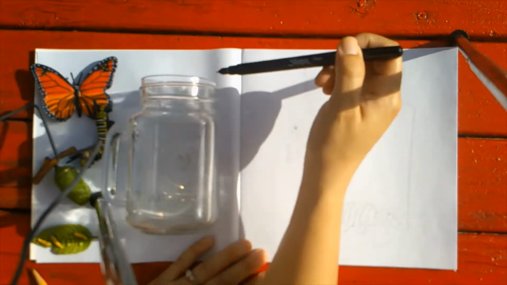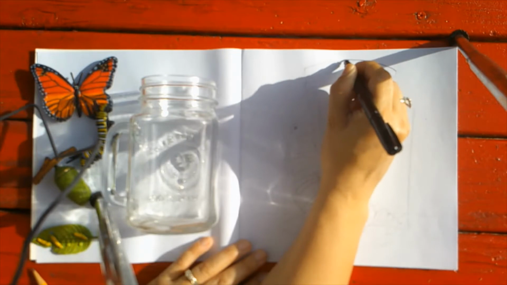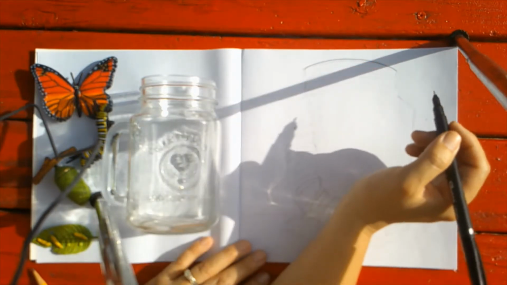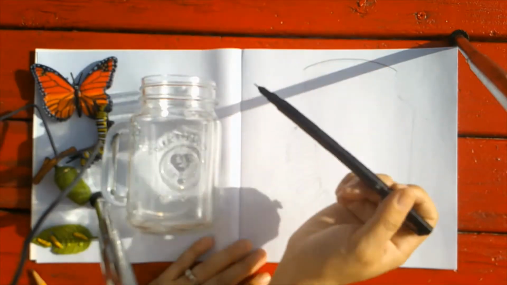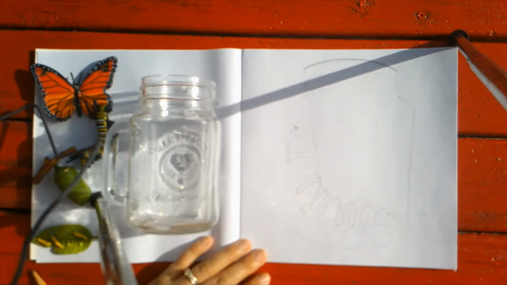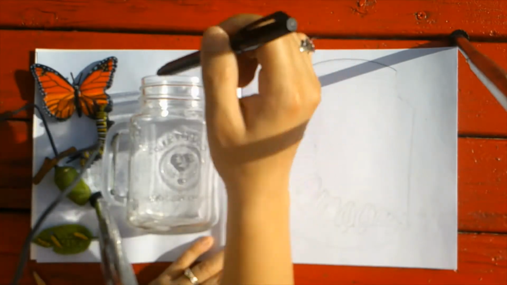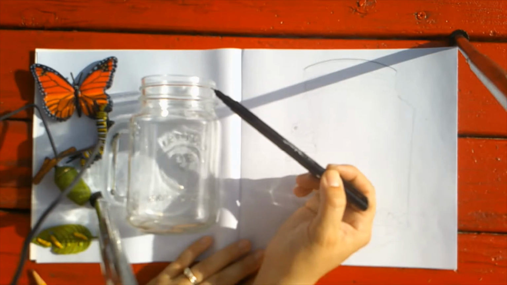I'm going to do the mouth of my jar, and a lot of the time I get my students drawing it flat, but it's not flat. It's a curved line because this is a circle. The other part is this lip right here that we use to put the lid on, and if you notice, it's coming out a little bit.